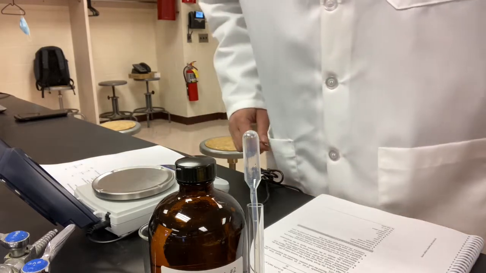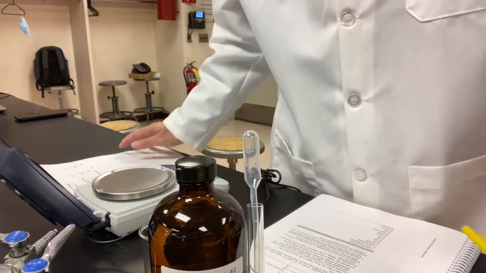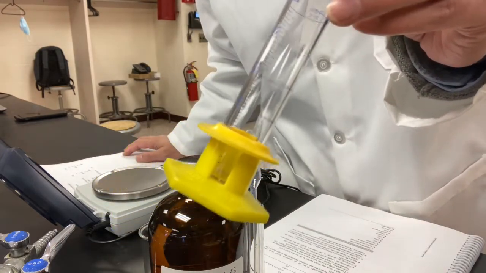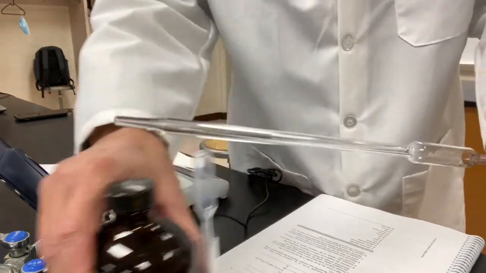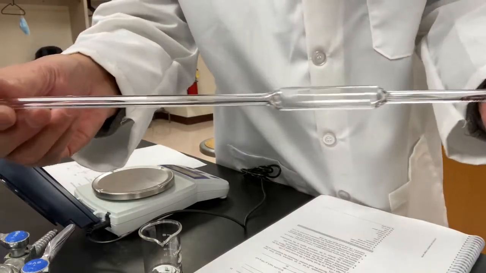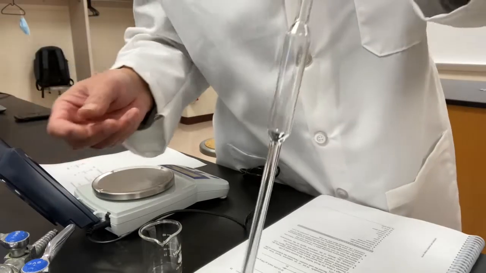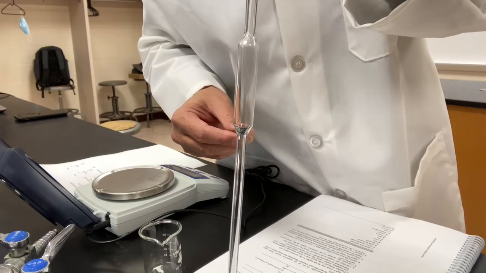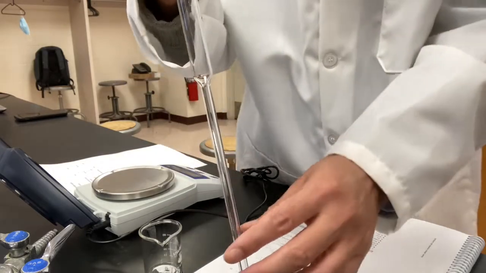Okay? We have learned that before, last time, in experiment number 1, we said normally we measure liquid using a graduated cylinder. Well, today we're going to use another piece of glassware, a pipette. We call it a volumetric pipette. A volumetric pipette is used to transfer a fixed volume of a liquid. It is more accurate than the graduated cylinder.